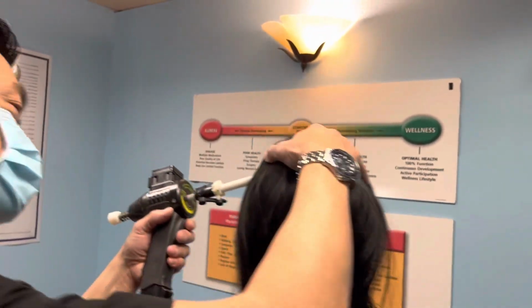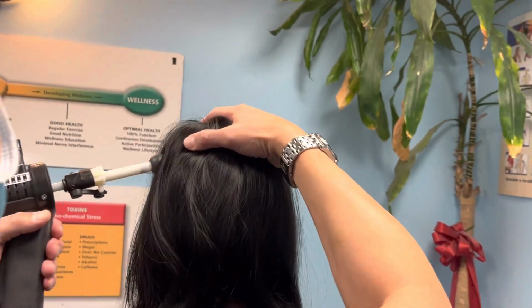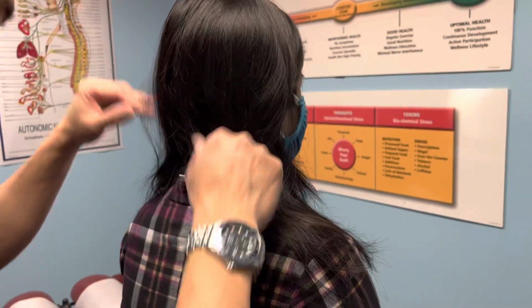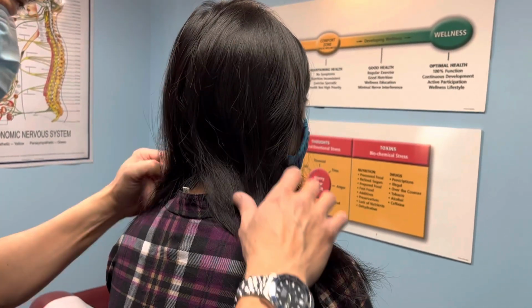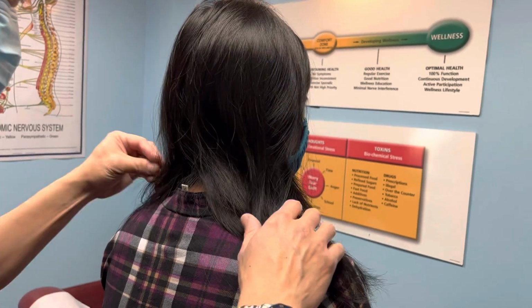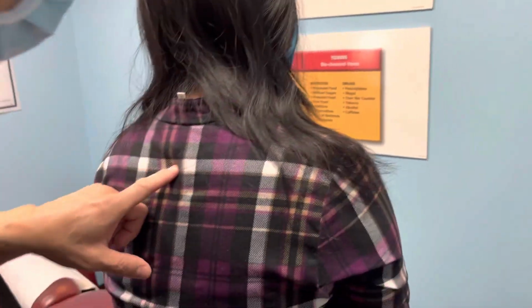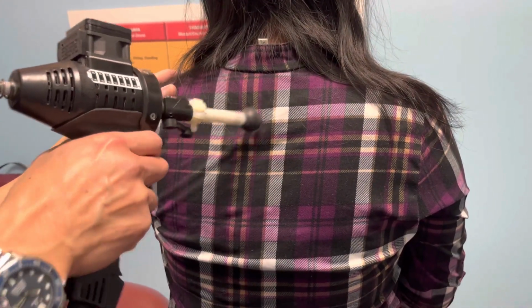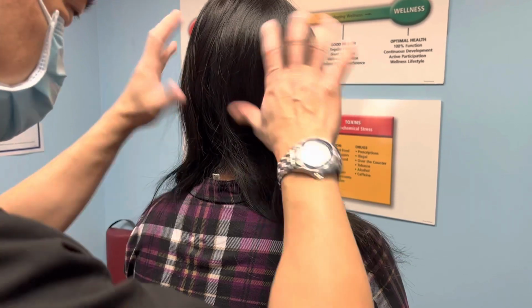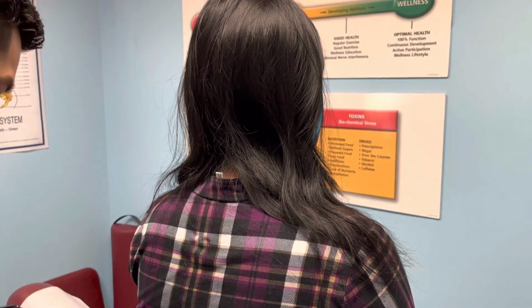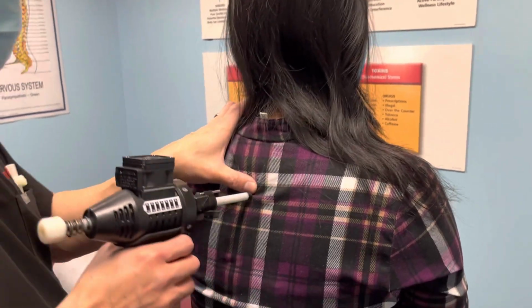So we walk around where the body tells us to go next. Okay. We're going to adjust this T5 now. Okay. It still doesn't move. I'm going to change her position, see if we can fix that issue. T5 is pretty stubborn today.